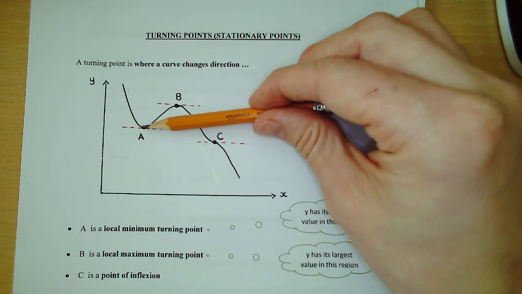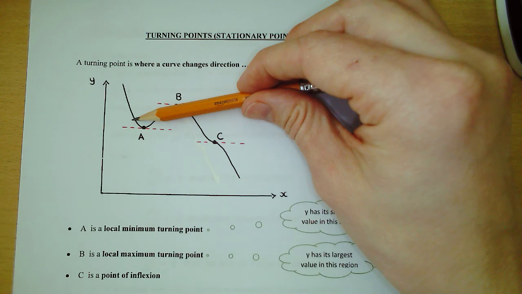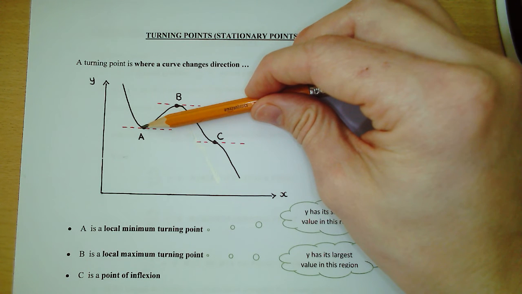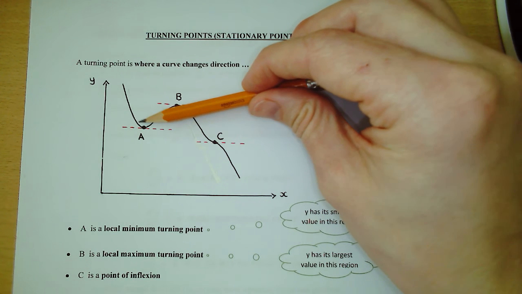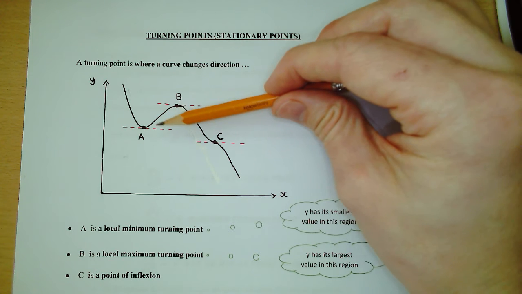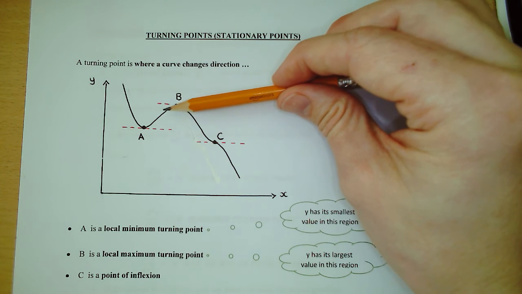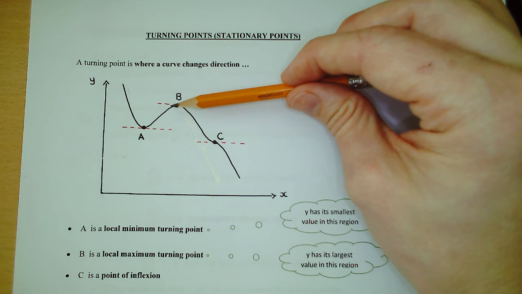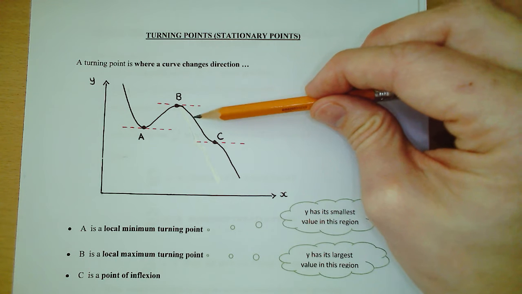If you take a look at point A, the curve is on the way down as it approaches A, but then immediately after A, it's on the way up. So the curve changes direction at A. Likewise, it also changes direction at B because just before it hits B, it's on the way up, but after B, it's on the way down.